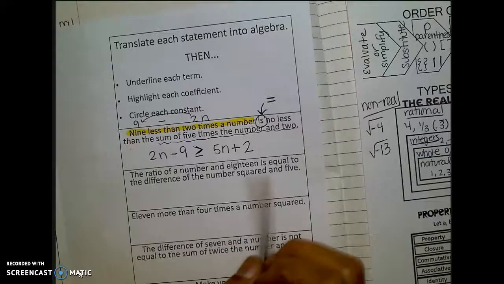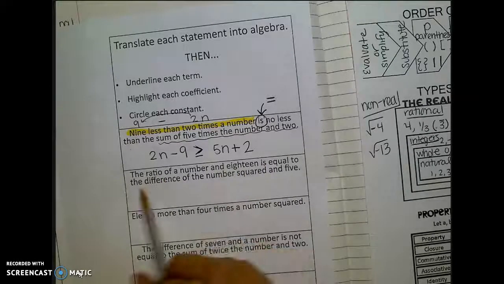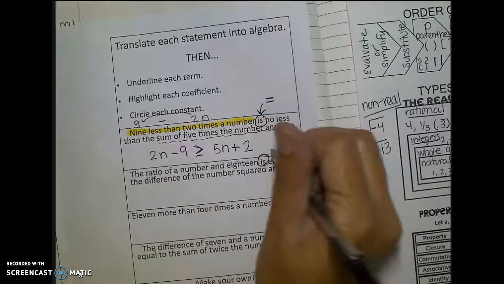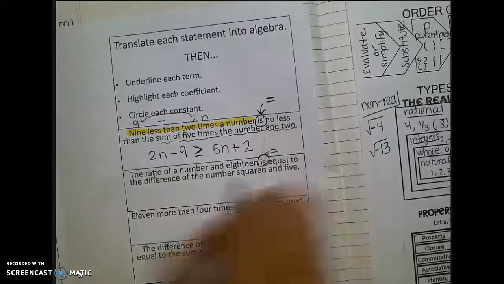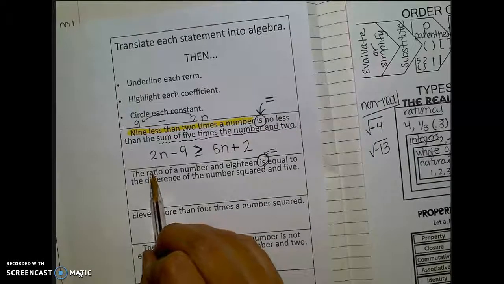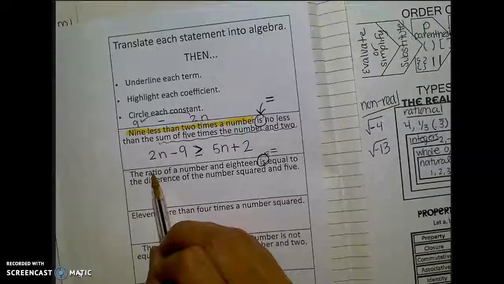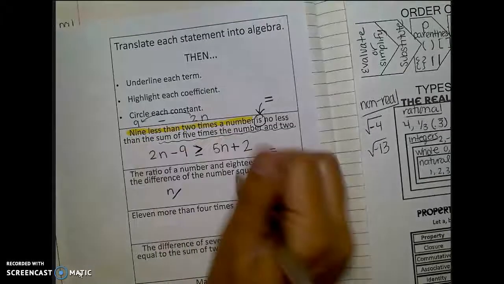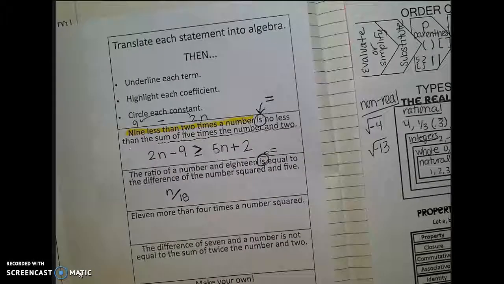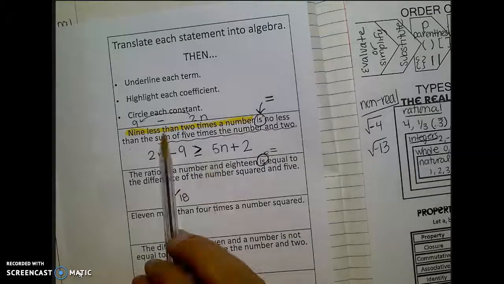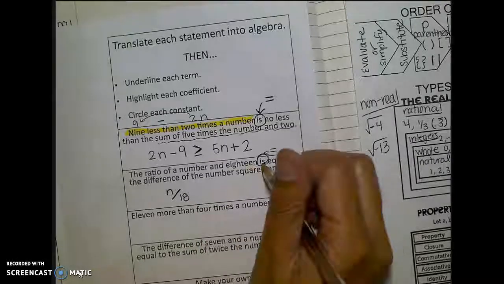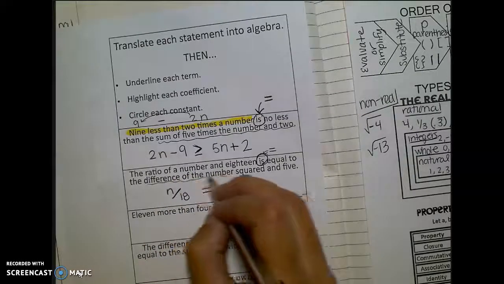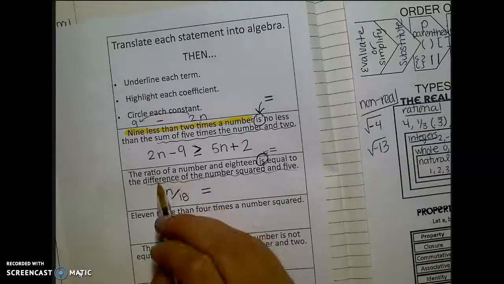So the ratio of a number and 18 is equal to the difference of the number squared and 5. So is, I can tell, is my equal to type word. So if I look at the first part of the sentence again, the ratio of a number and 18, well, ratio is a really good divide word. And some number that I do not know, and 18, they should just go in the order that they're written. It doesn't do any crazy switcheroo stuff like this less than. And then is equal to, so that's just straight up equal to the difference of the number squared and 5.